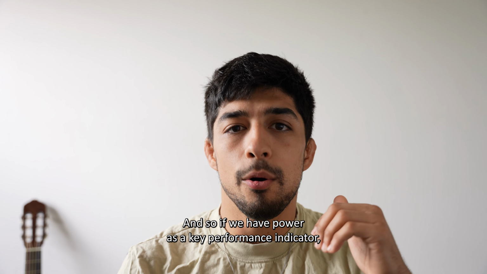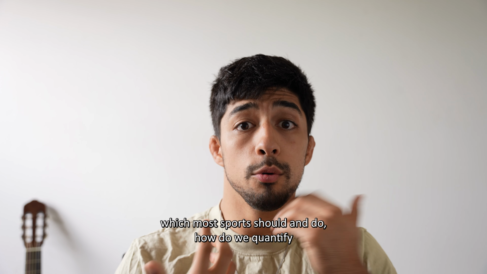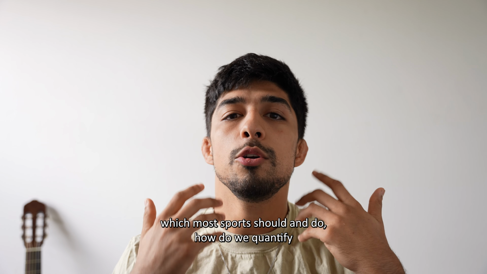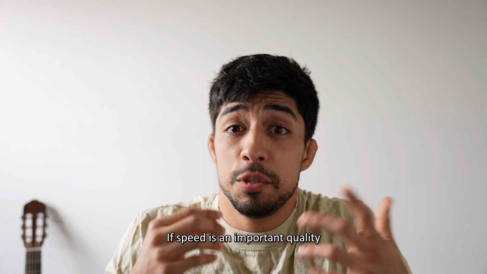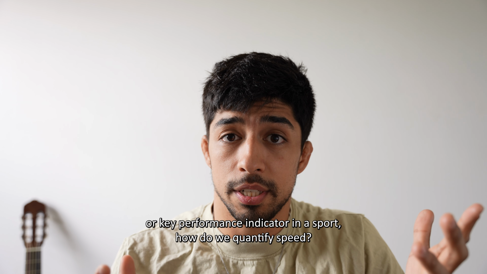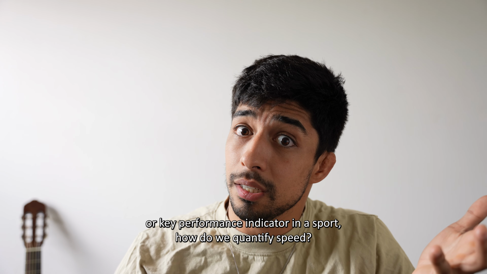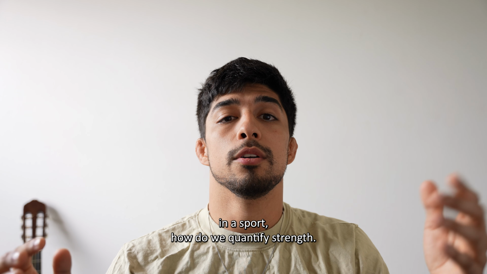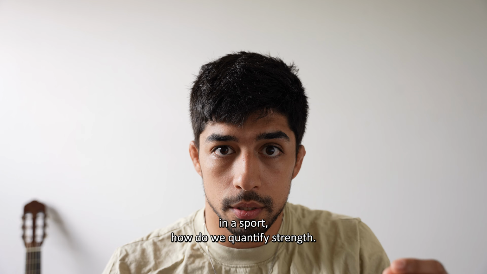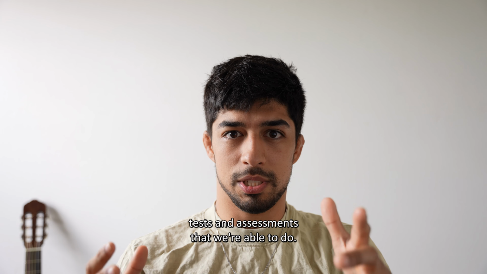And so if we have power as a key performance indicator, which most sports should and do, how do we quantify power? If speed is an important quality or key performance indicator in a sport, how do we quantify speed? If strength is a key performance indicator in a sport, how do we quantify strength? And so we have to think about different tests and assessments that we're able to do.